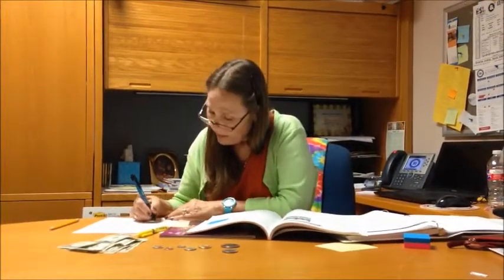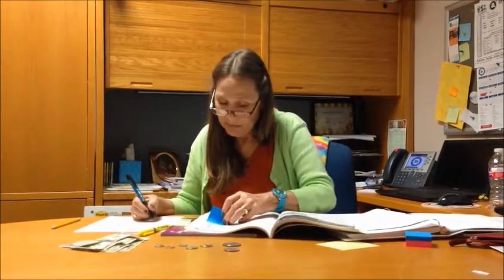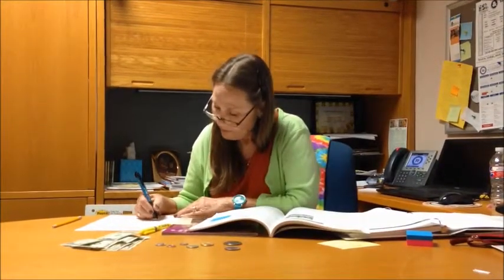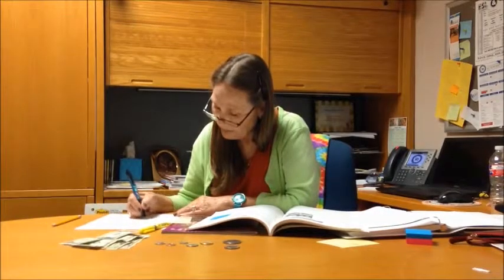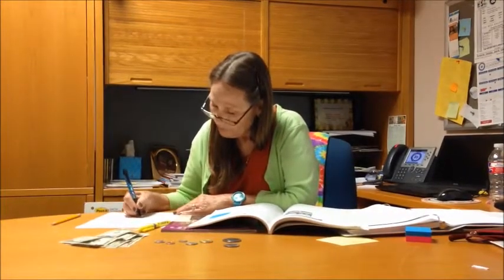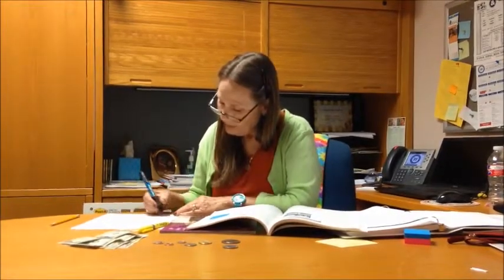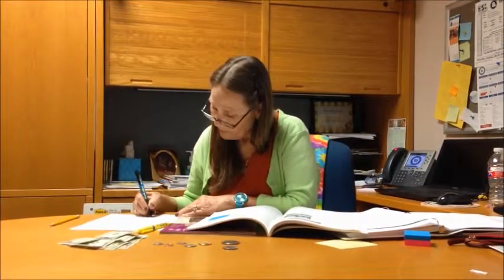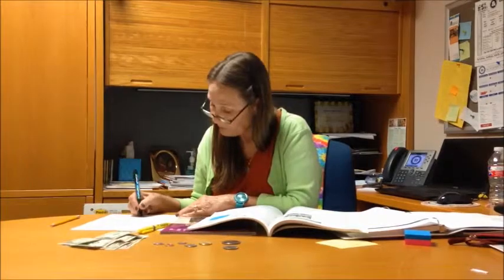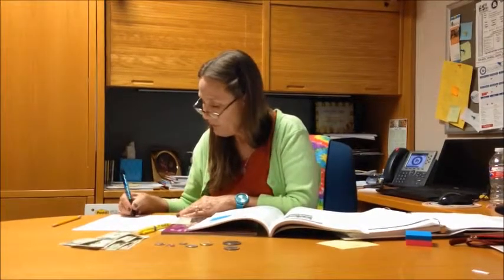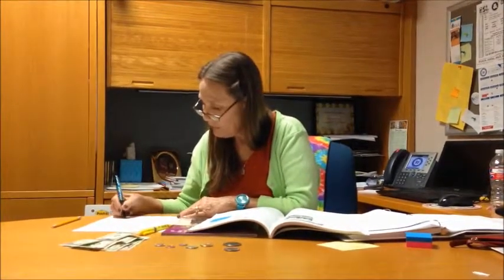All right, so I'm going to put my sticky here on page 55 that says game show, and right here on activities I'm going to write game show. And then down here in my notes I'm going to put make questions for game show.